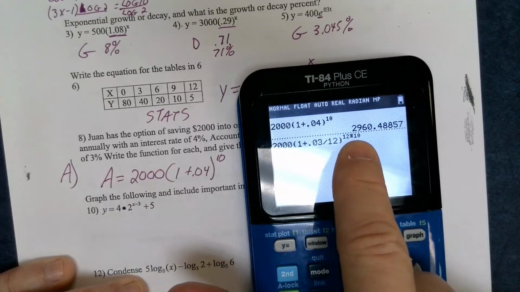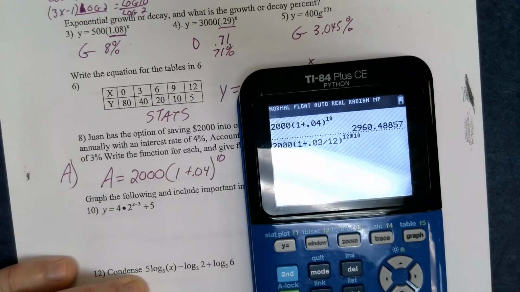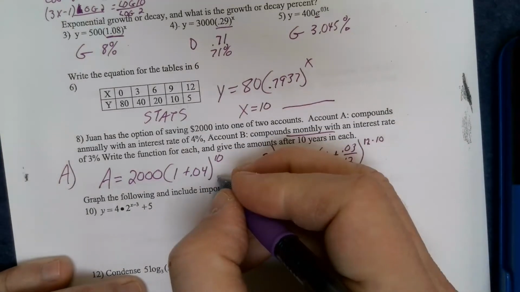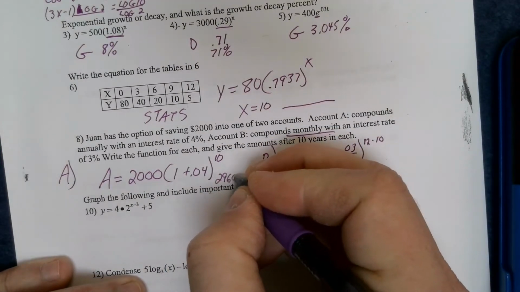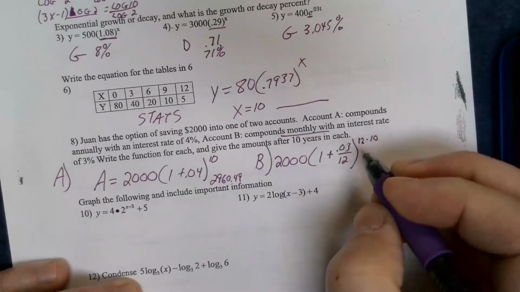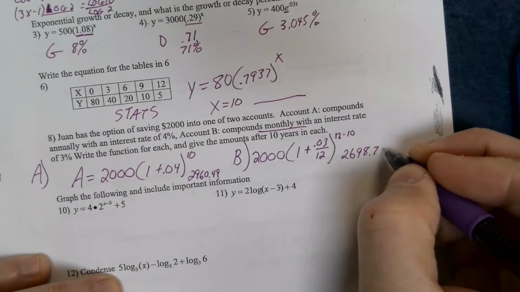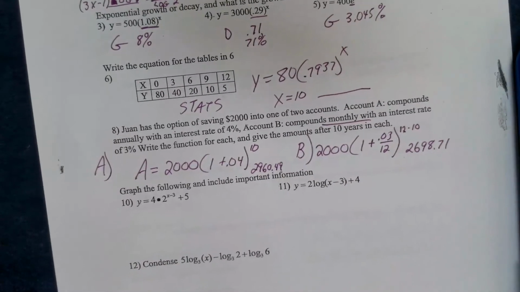Remember, older calculator people put that in parentheses to make sure that it's all up there. And I get $2,698.70, and those are the two numbers. 2,960.49 and 2,698.71 if we round those up.